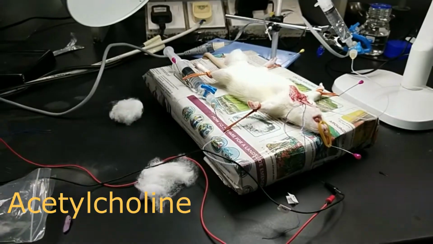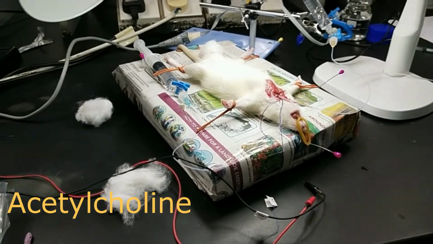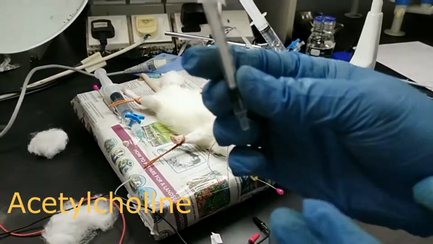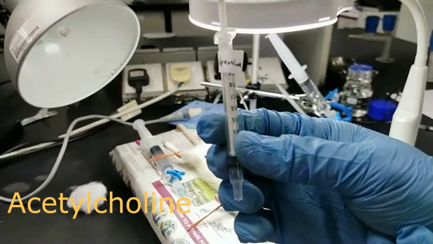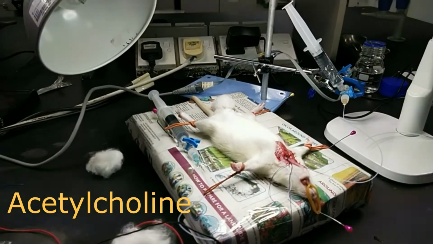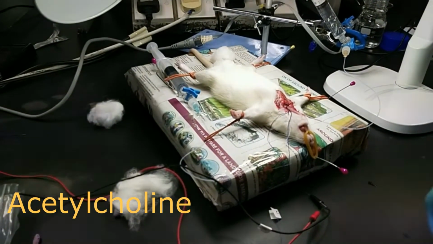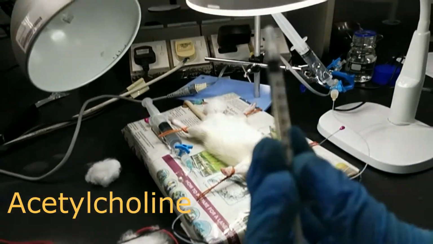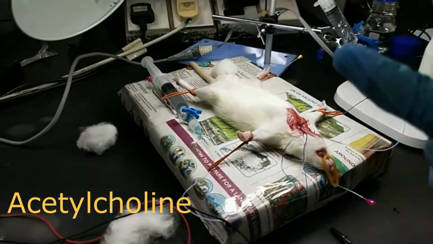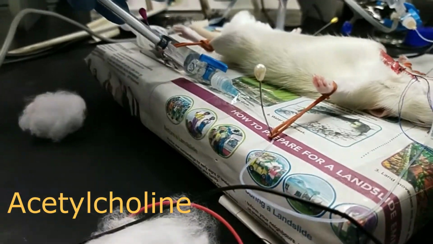Okay, so now we're going to proceed with the second drug. For the second drug, we are using 0.3 microgram per kg of adrenaline. We already calculated the volume needed for the injection, which is 0.12 ml of adrenaline. So we're going to put the syringe at the same place.